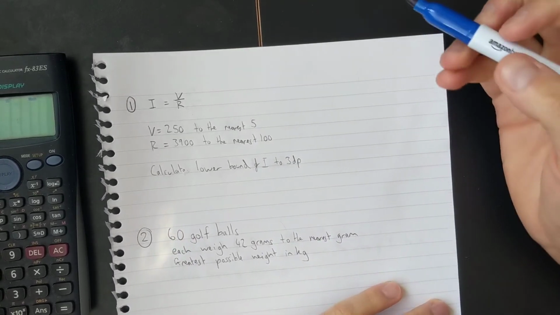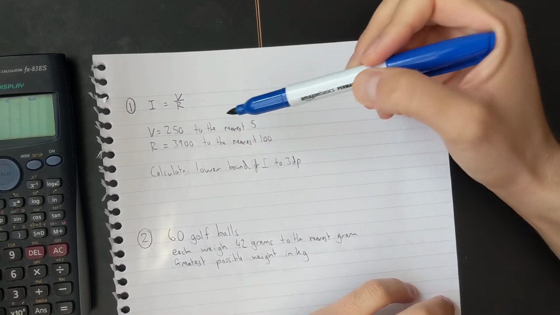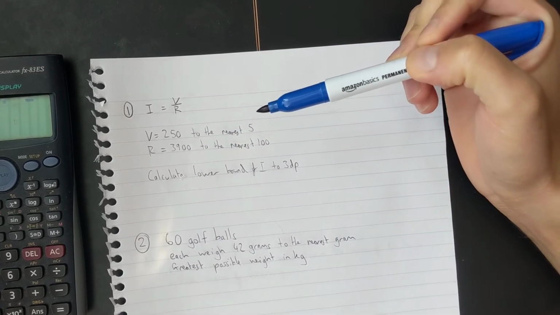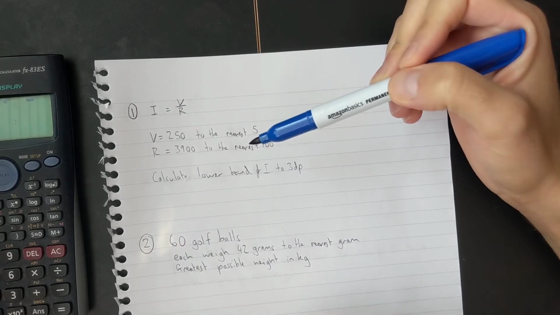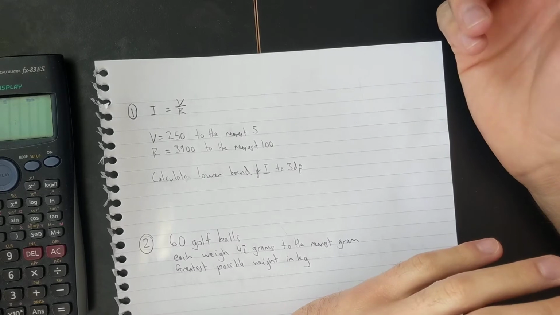First question. So here we've got I is equal to V over R, where V is 250 to the nearest 5 and R is 3,900 to the nearest 100. Now, as soon as you see that you've got numbers and they've given you a degree of accuracy, you know you're working with bounds, you know you're going to get some marks if you're writing down some error intervals.